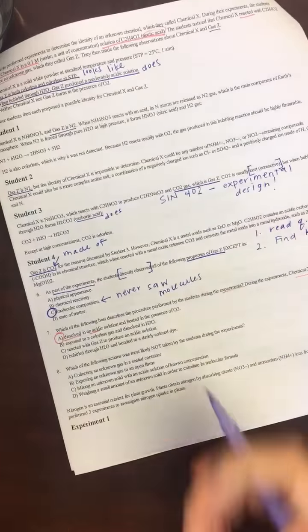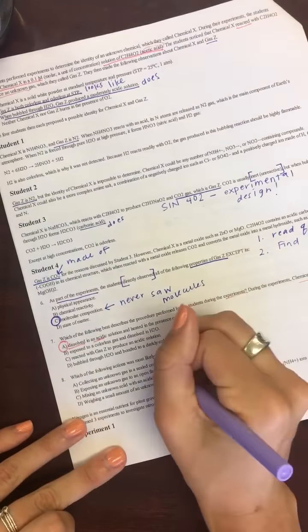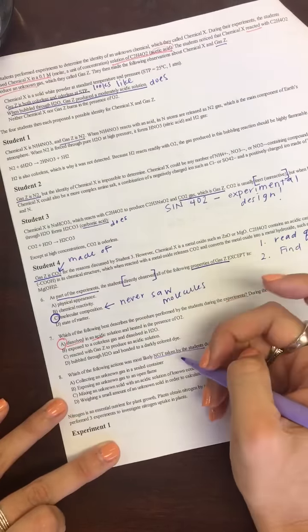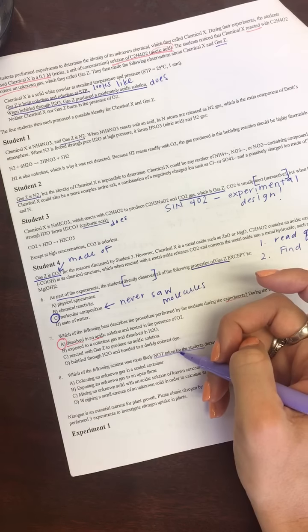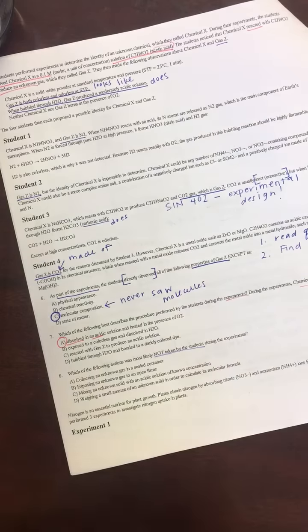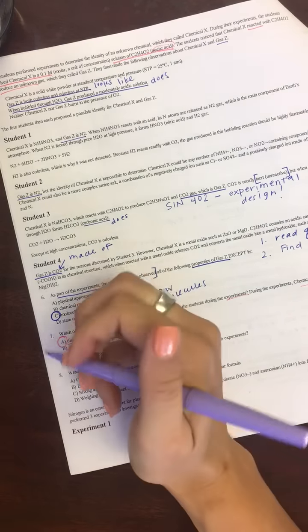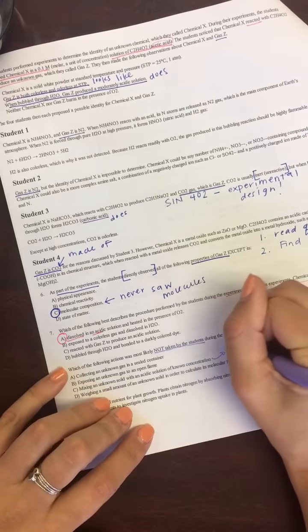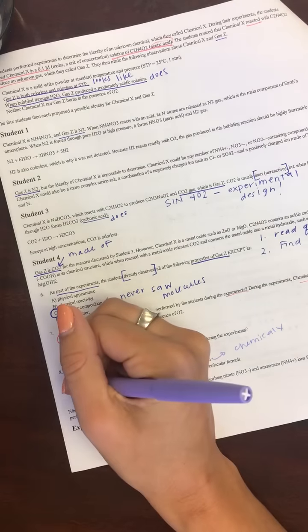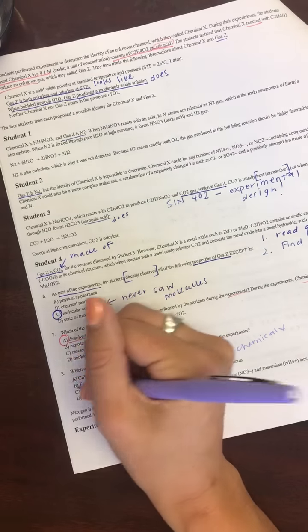All right, number 8. Which of the following actions was likely not taken by the students during the experiments? Collecting an unknown gas in a sealed container, exposing an unknown gas to an open flame, mixing an unknown solid with acidic solution of known concentration. They definitely did that. That's what they did to chemical X. So we can cross off C for something they did not do.